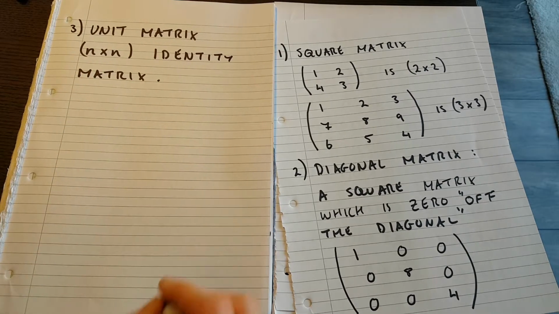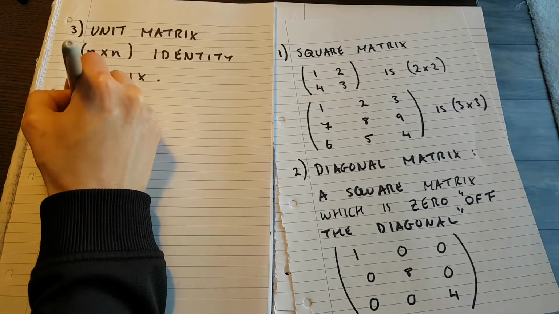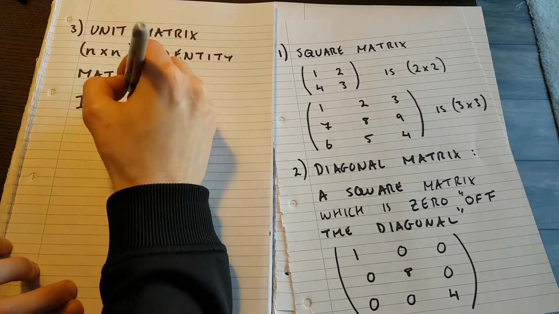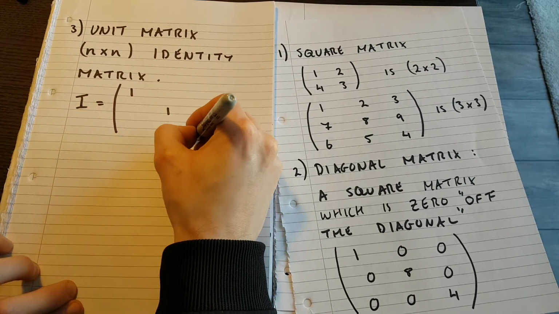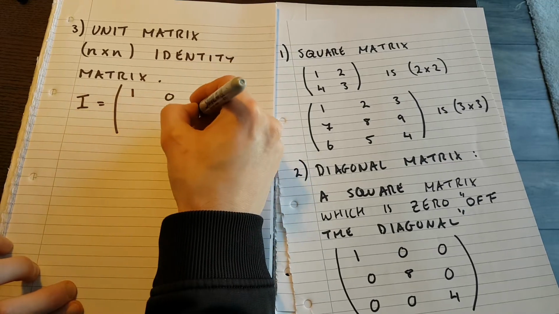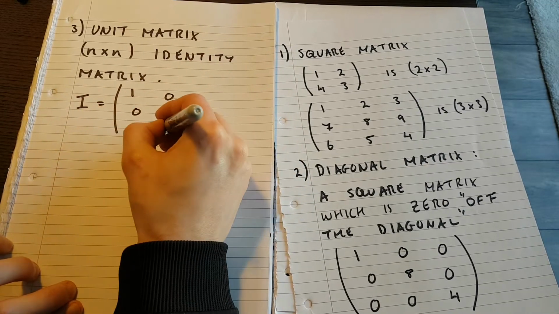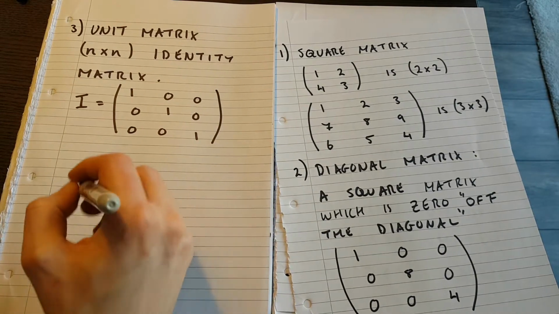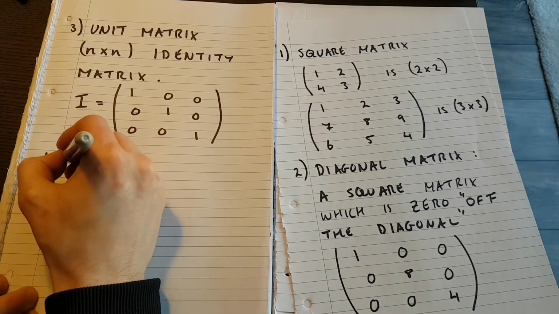Okay, what does that look like? That is a diagonal matrix with 1s on the diagonal and 0s everywhere else. Okay? And then there is the null matrix, also called the 0 matrix.